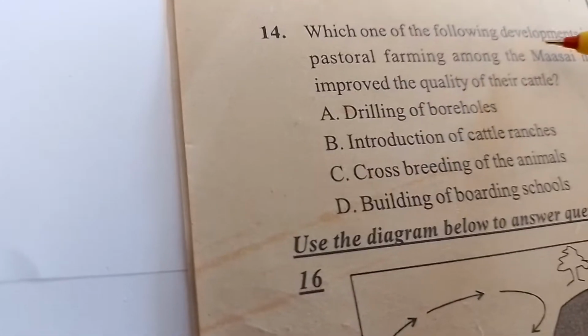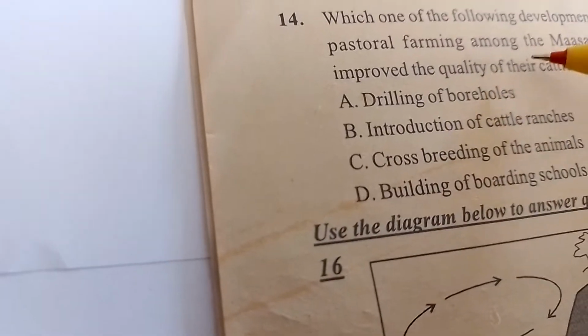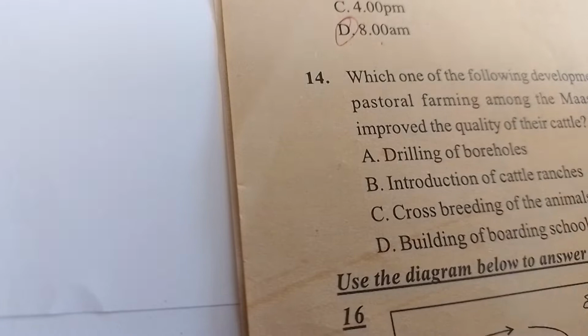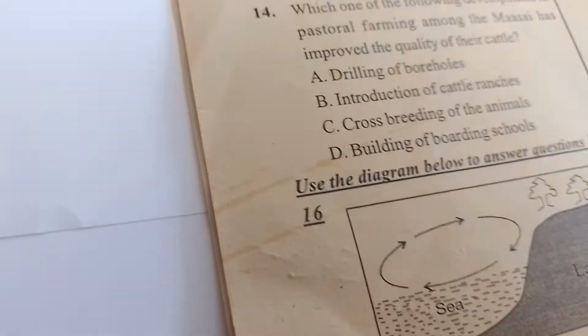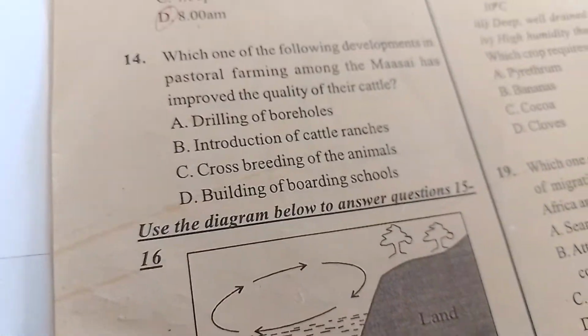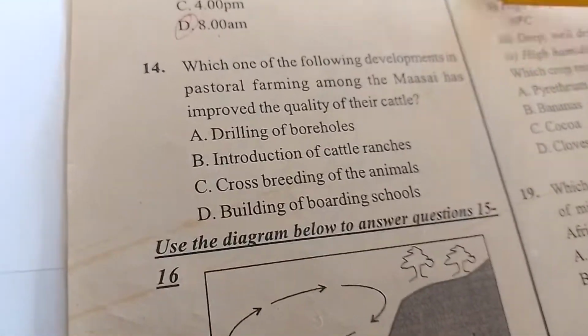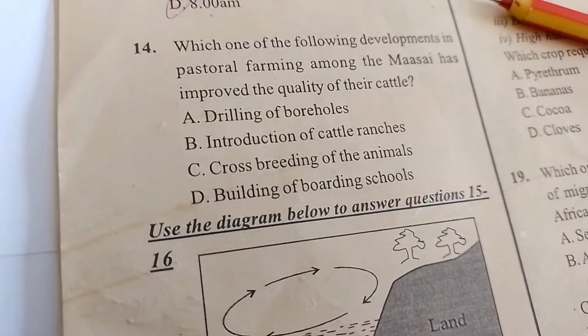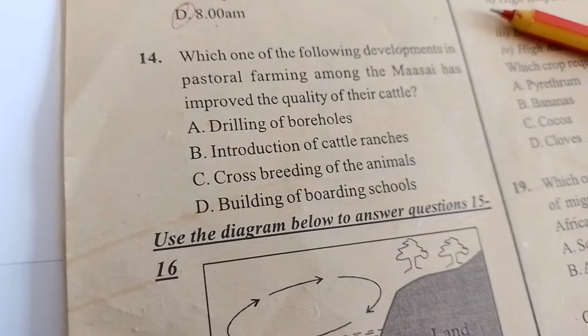Which one of the following developments in pastoral farming among the Maasai has improved the quality of the cattle? We have the pastoral farming activities in Africa. We have the Fulani, the Tswana, the Maasai of East Africa, and we have what the governments of those countries are doing to improve the quality of the animals and the standard of living.